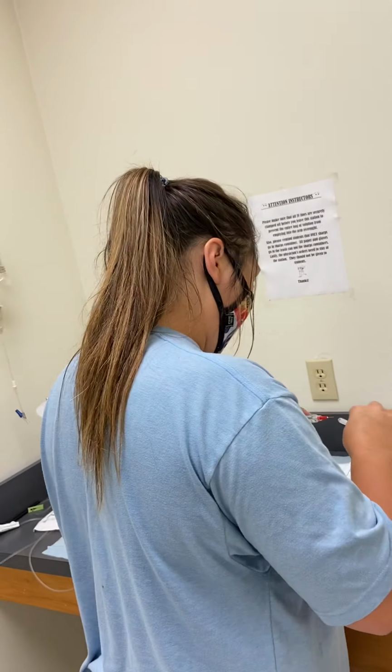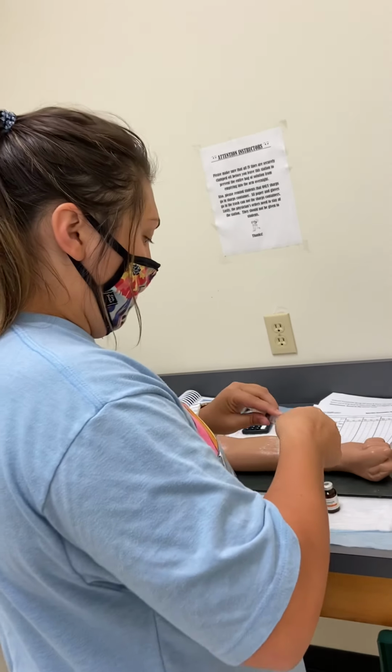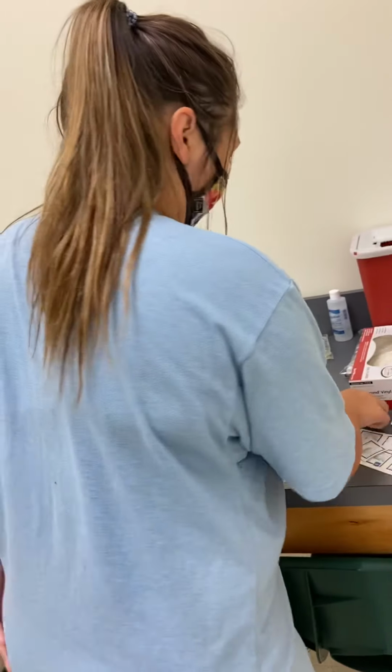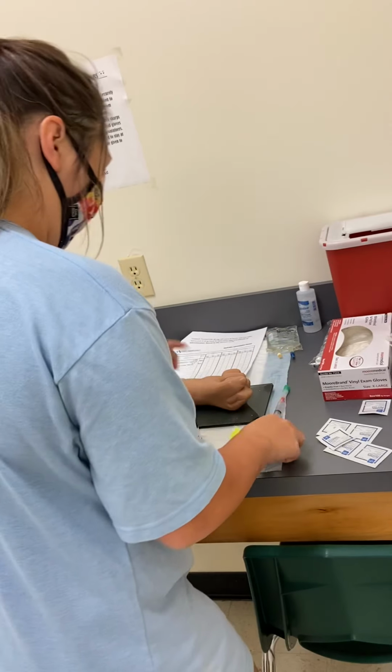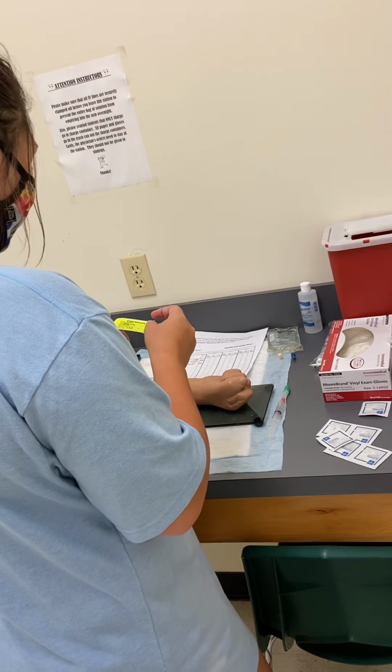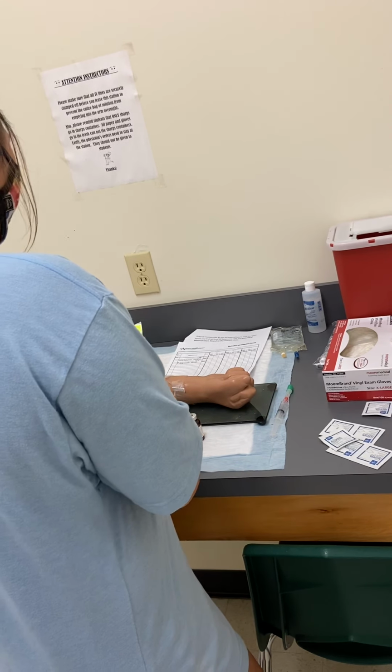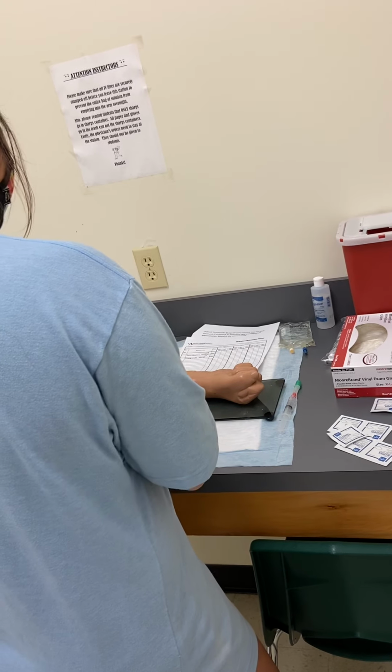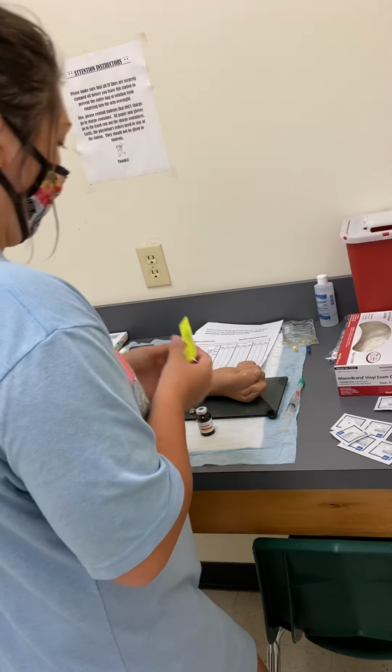Alright, there's 4 milliliters. Alright, I'm going to fill out my label, put my patient's name, the drug, how much I'm giving, when it was prepared, and who it was prepared by, which it was prepared by me.